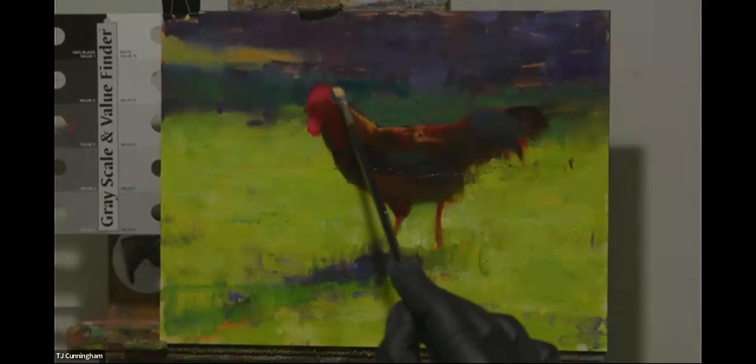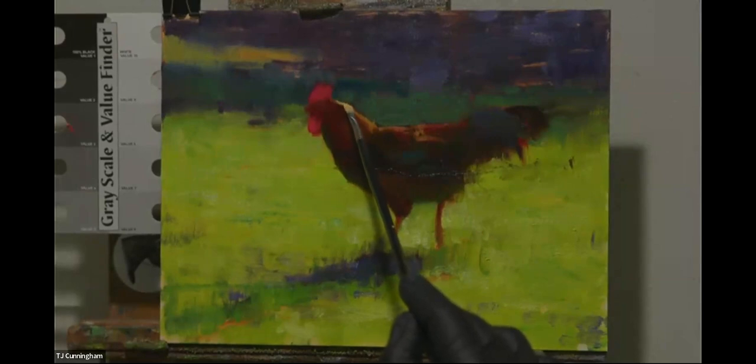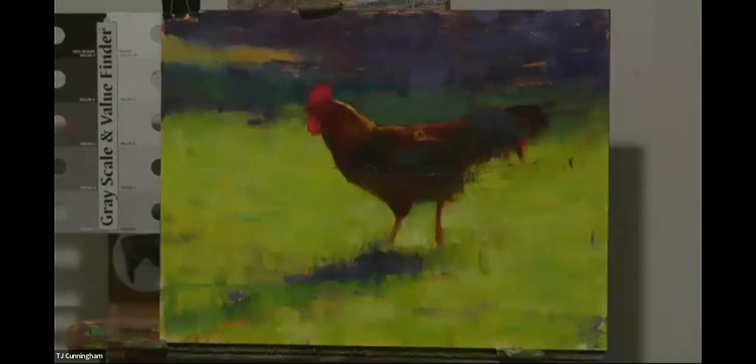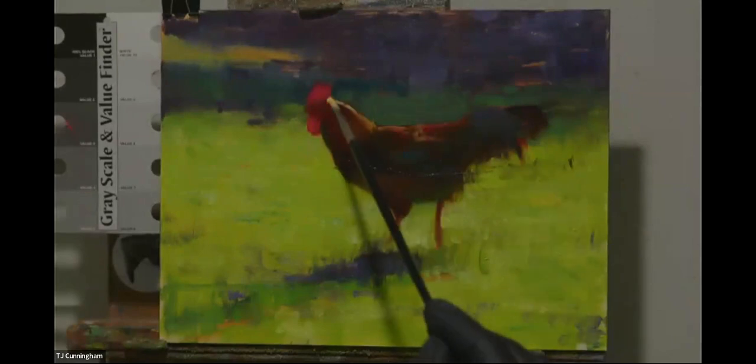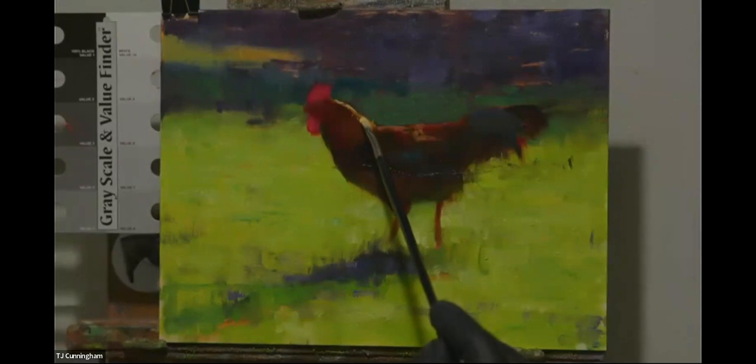And just going to increase that sunlight just a little bit more.